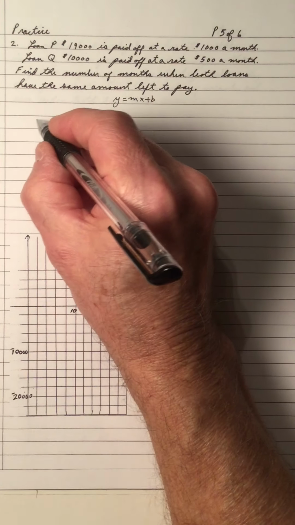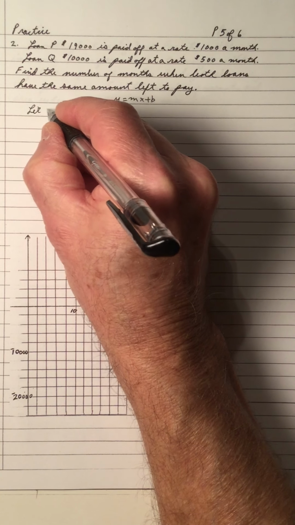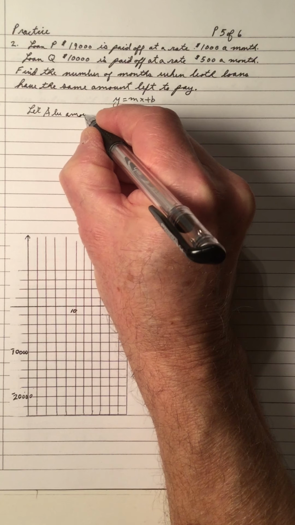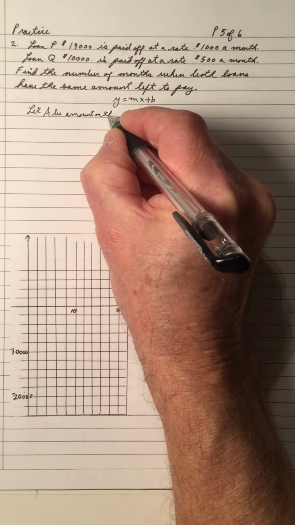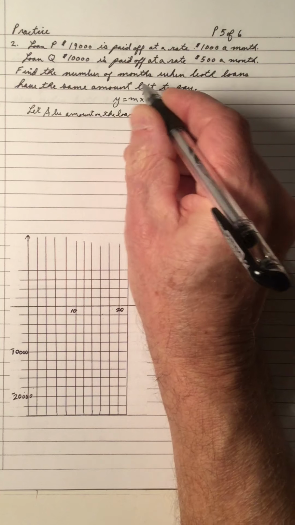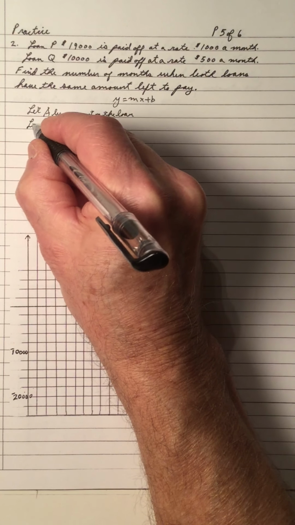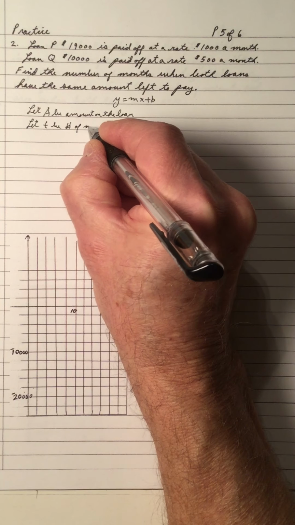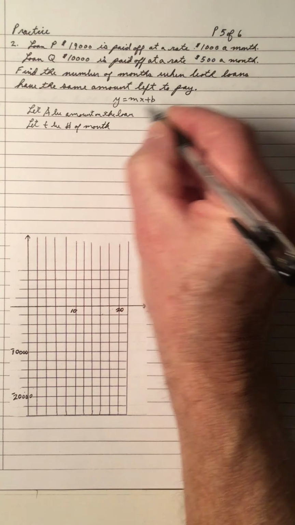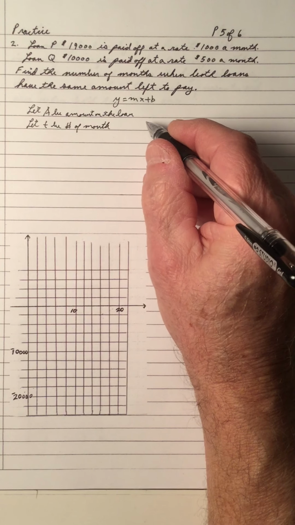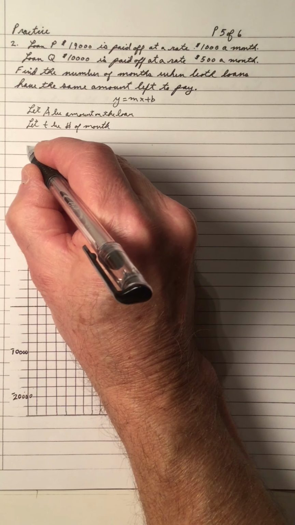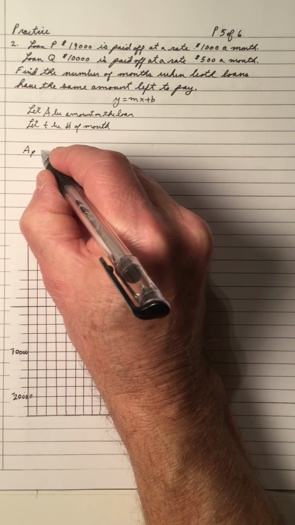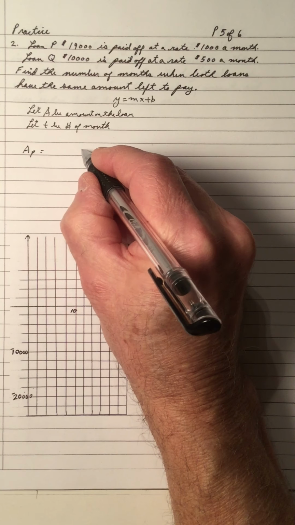Anyway, let A be the amount on the loan. A is the amount. And we'll let T be the number of months that you're going to take to pay it off. So again, the amount for loan P is you've got negative $19,000.